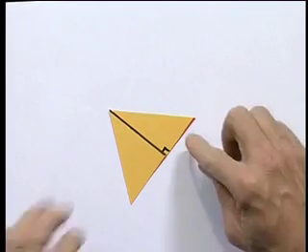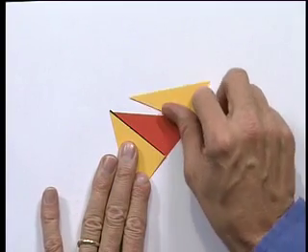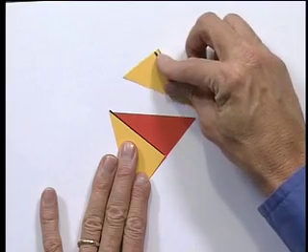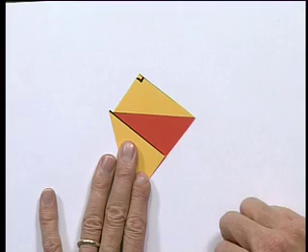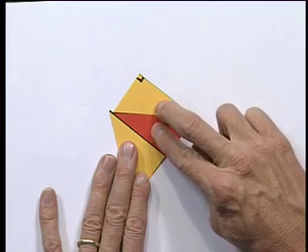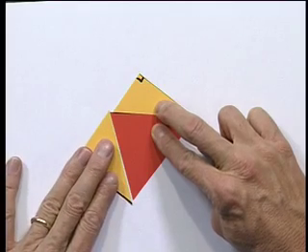Now, I'm going to take this part of the yellow triangle, turn it around and put it down against my original red triangle like that. And I'm going to repeat that on this side over here.